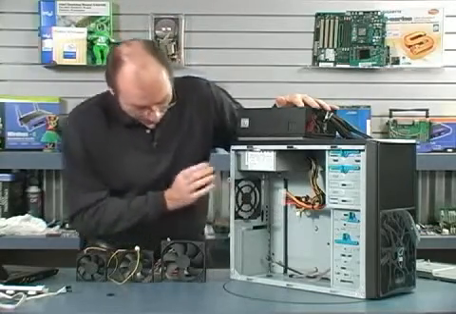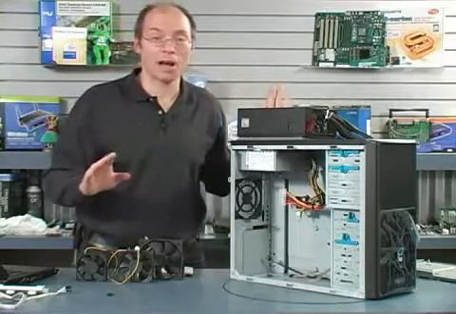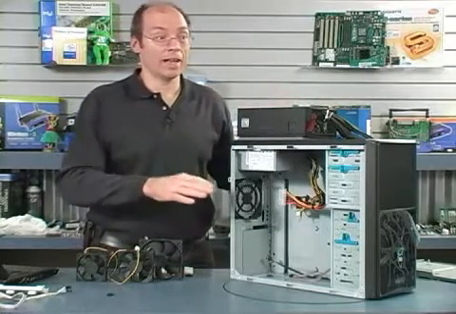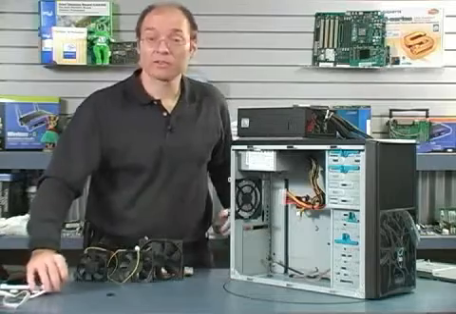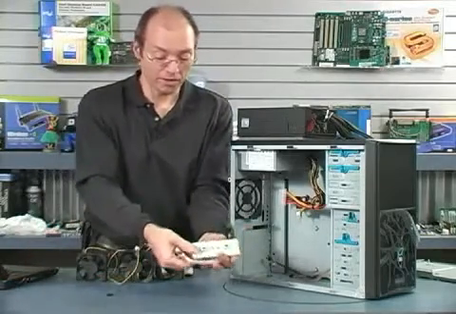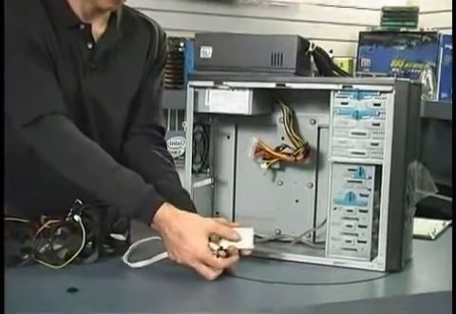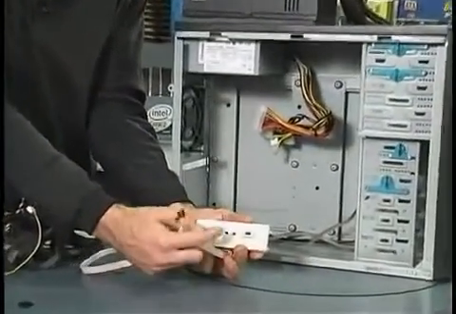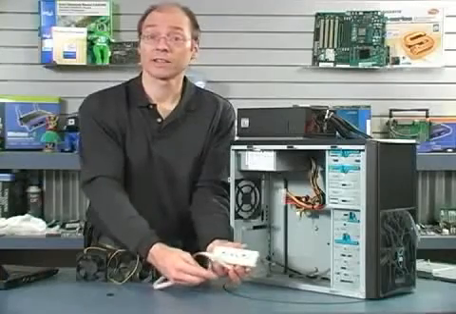So what else do we look for in a case? Well, this is one of my biggest problems with cases in general, and I think it gives especially novice builders the most trouble, and that is the front panel connections. You know what I'm talking about. I took this off of another case. Most cases have a reset button and a power switch that are mounted on the front, plus a hard drive LED and a power LED. How do those things get connected to the motherboard?